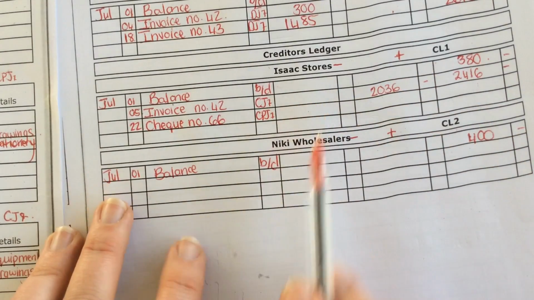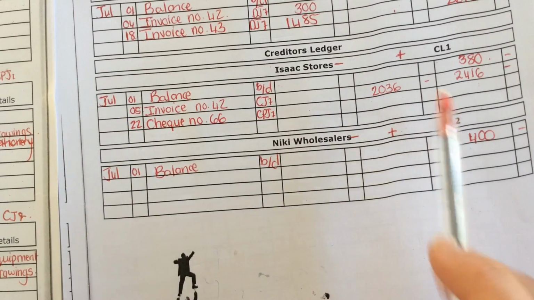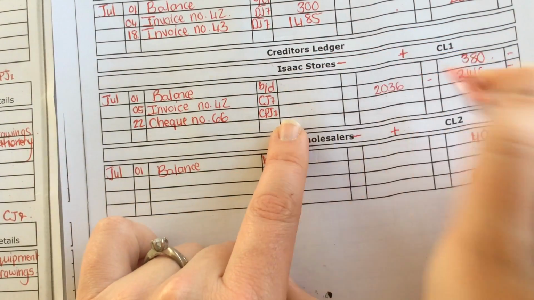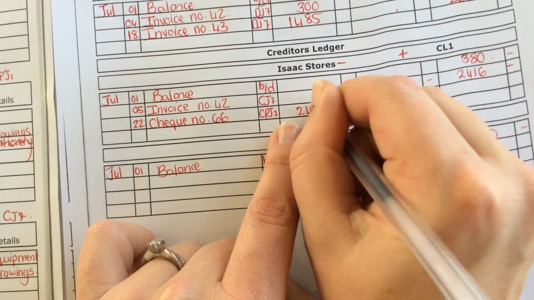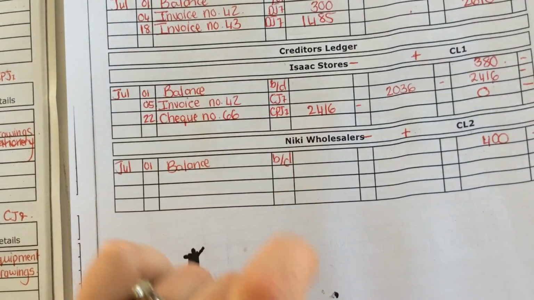Okay, does Isaac Stores, do we owe them more or less if I've paid them back? I owe them less, so I'm going to put it on the credit, or sorry, on the debit side, 2,416. That minus that now gives me 0.